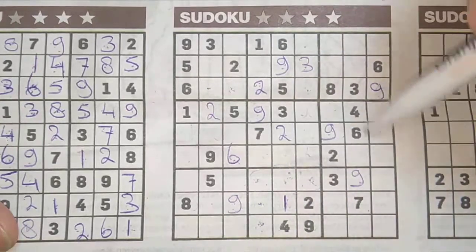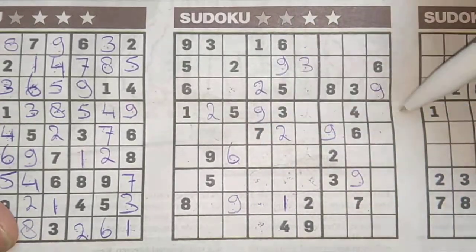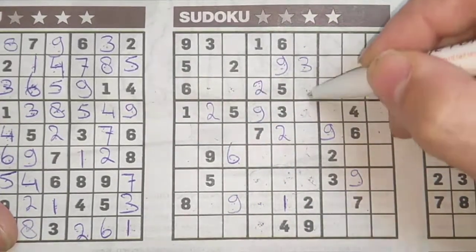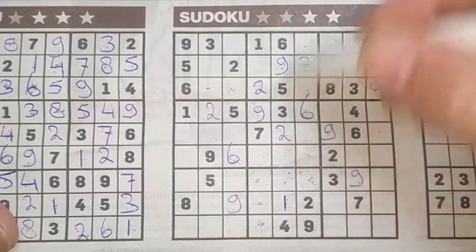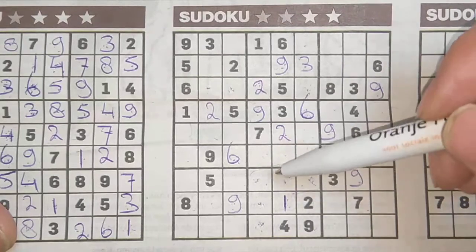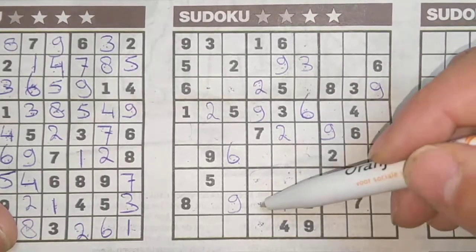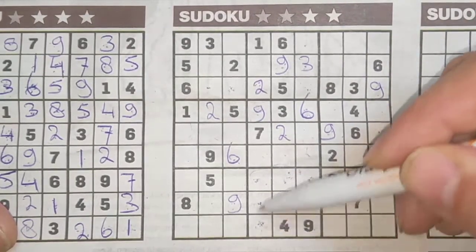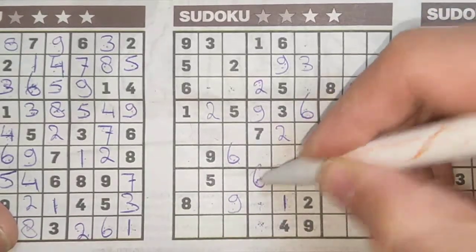A 6 in this row, a 6 in the middle row. So in the row above, the only place for the 6 should be there. A 6 in this column, a 6 in the middle column. So in the next column, the only place for the 6 should be here, because we have a 5 and a 3 here. 5 and a 3. So this must be a 6.